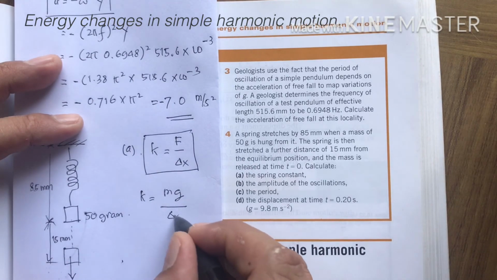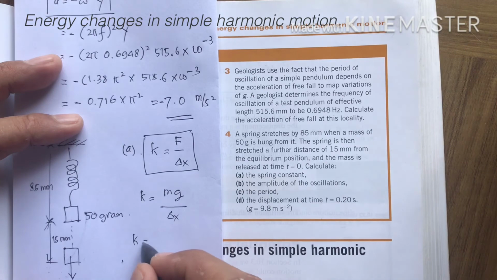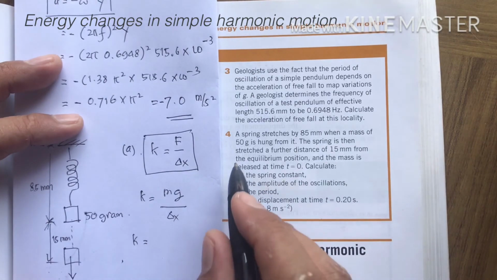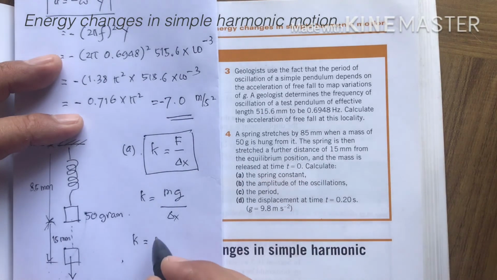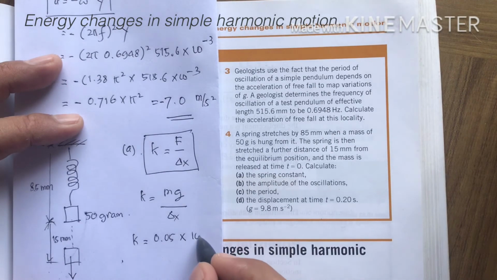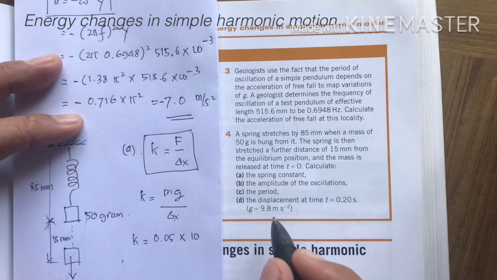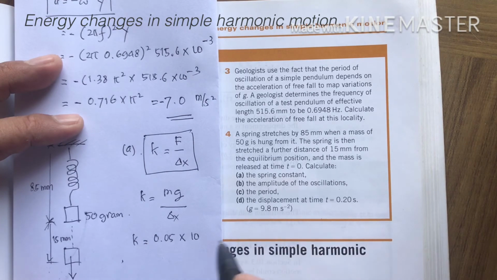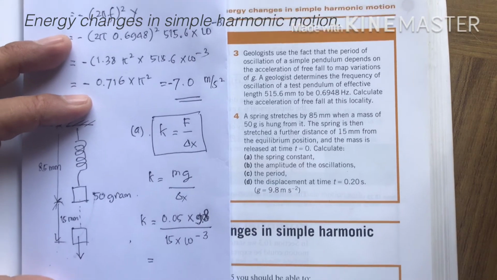So k is 50 grams, which is 0.05 in kilogram, times gravity 9.8, not 10, divided by delta x, 15 millimeter in meter, times 10 to the minus 3. So we calculate this number.